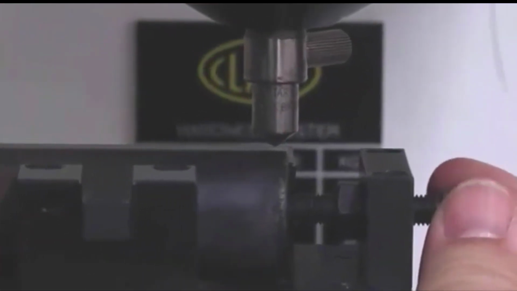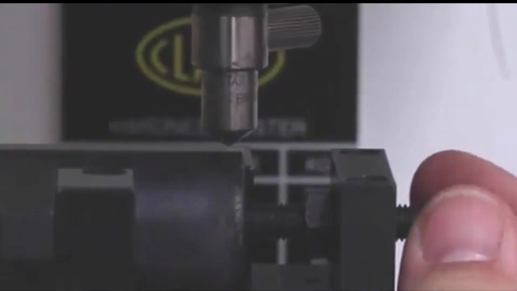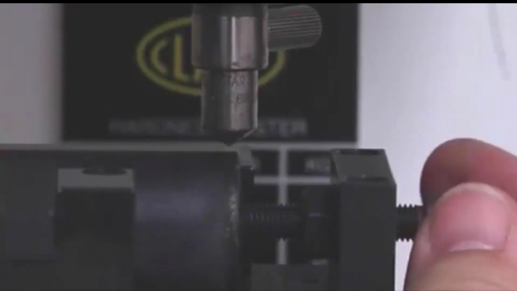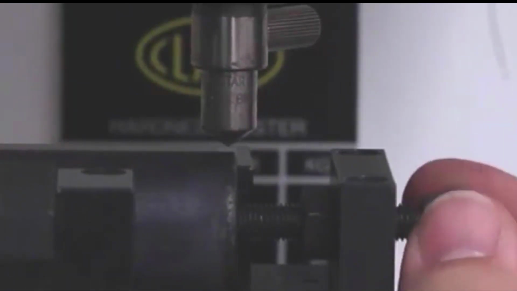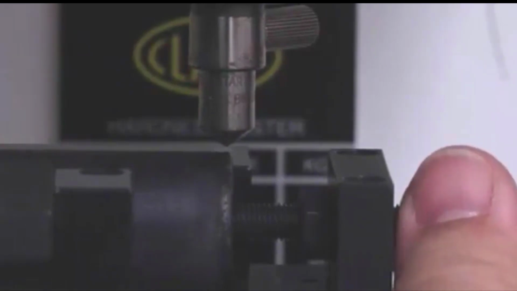Now I'm going to use this screw on the right, and I'm going to use that to adjust the end of the bar to set the 0 point. And I want to get it so that the indenter and its reflection basically match. All right, so that the indenter tip is right at the end of the bar. Okay, so we've got the indenter tip lined up exactly with the end of the bar.